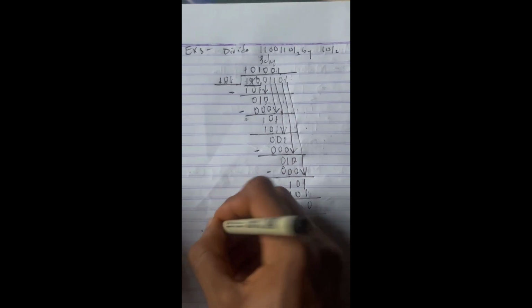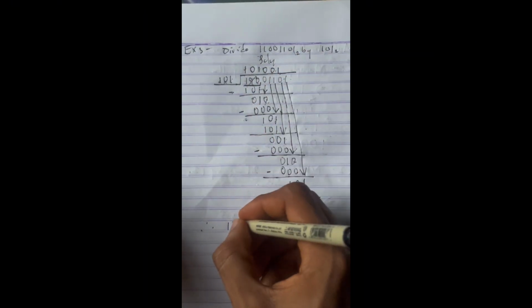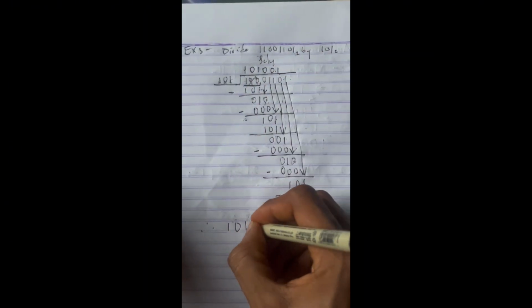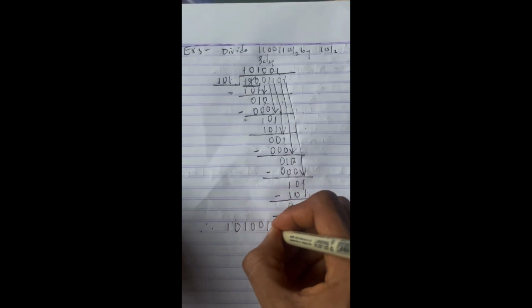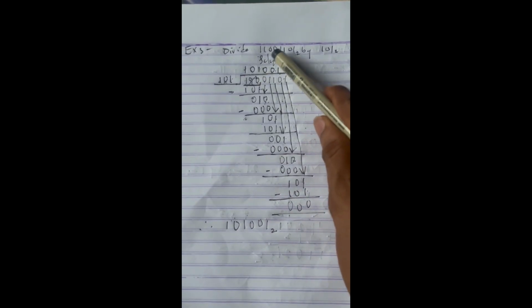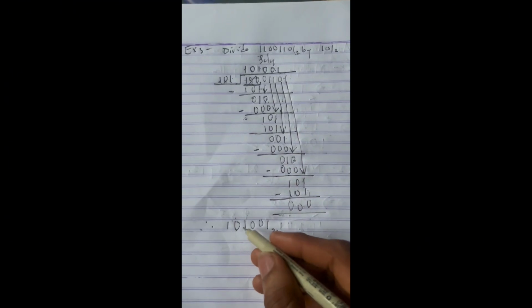Is that clear now? So what is the answer? The answer is what you have up here, the quotient: 101001 base 2. So if you divide 11001101 base 2 by 101 base 2, the answer you get is 101001 base 2. Correct. Hope that's clear.